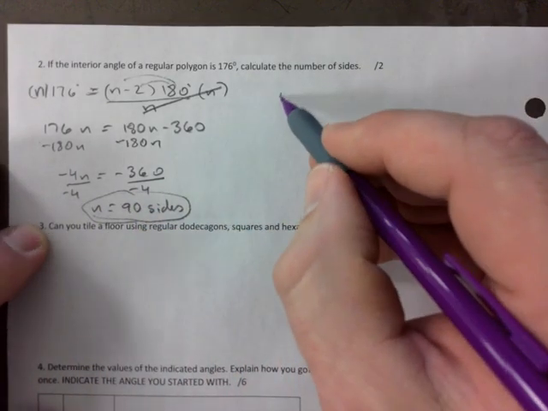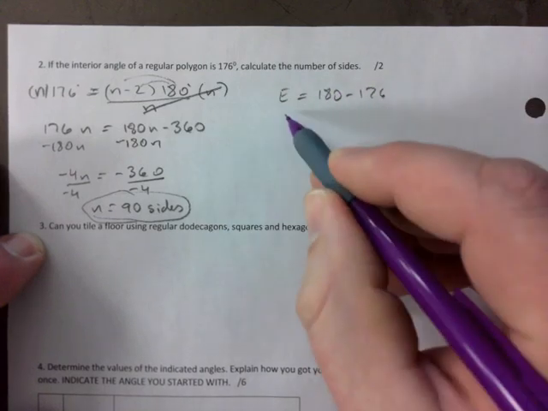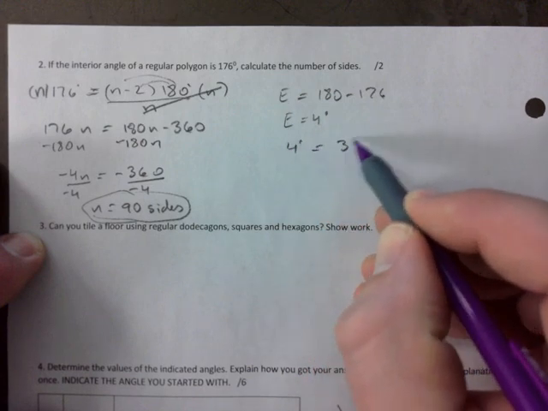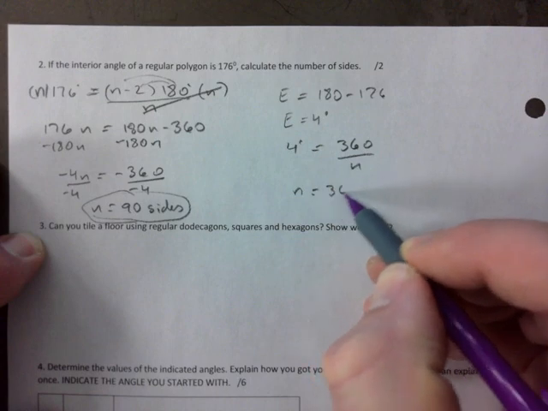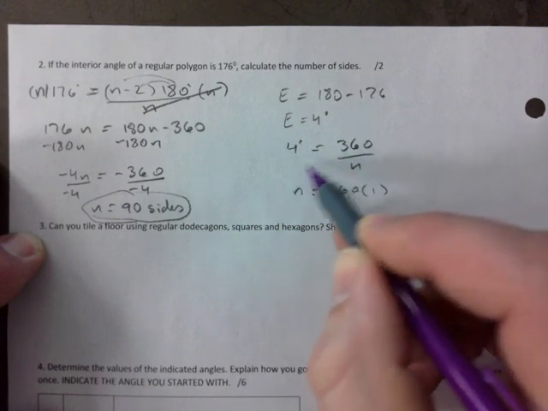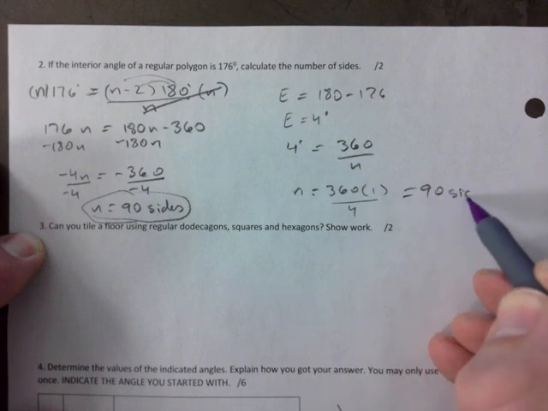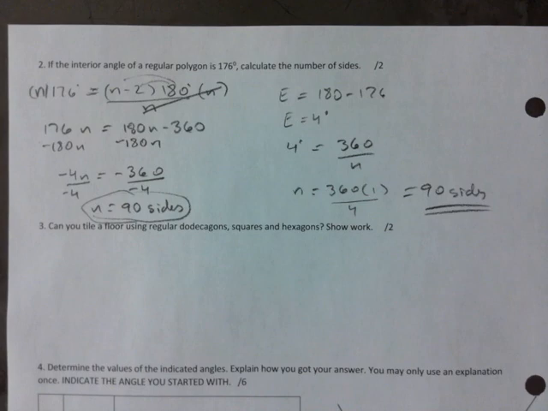My favorite method: exterior angle is 180 minus 176. So that's 4 degrees. 4 degrees is equal to 360 over n. n is equal to 360 times 1, cross multiply, divided by 4, which is 90 sides. Regardless of how you did it, you got the 2 marks there.